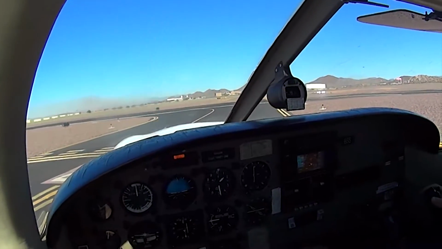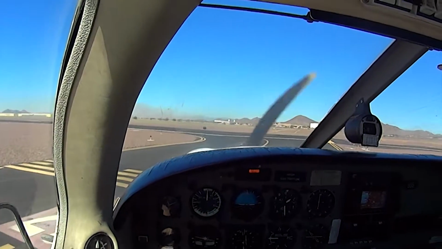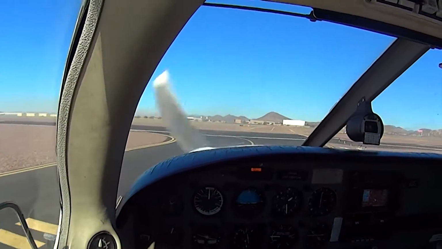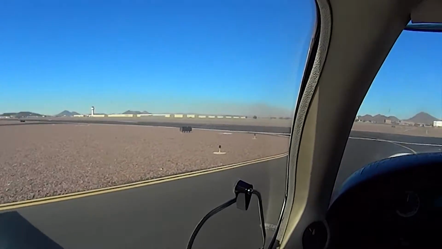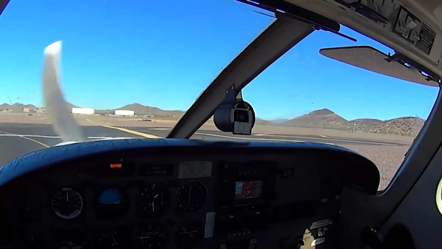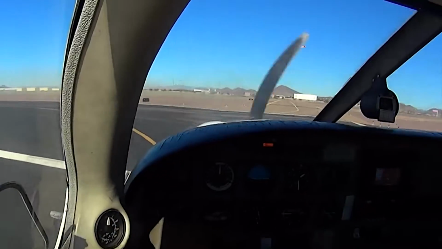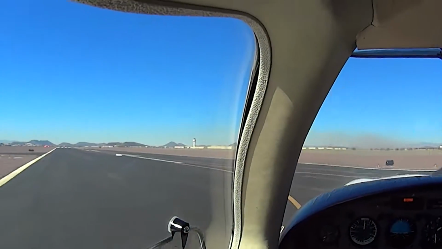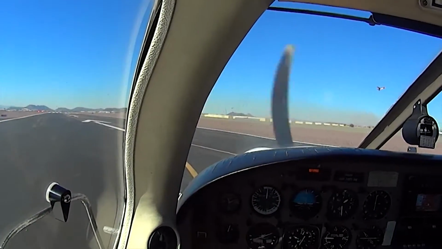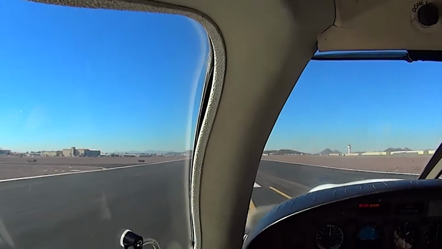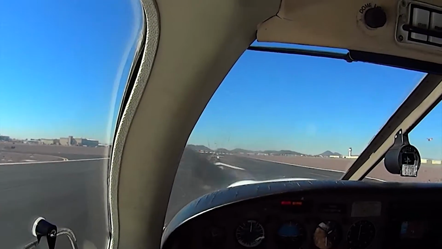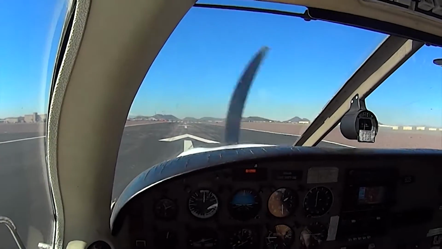Okay, so we'll do 25 left, line up and wait. We get on the runway and we wait for takeoff clearance. Final is clear, runway is clear. We'll wait for them, and you just roll out on the runway. Mesquite 831, fly straight out, runway 25 left, clear for takeoff. Clear for takeoff, 25 left, Mesquite 831.